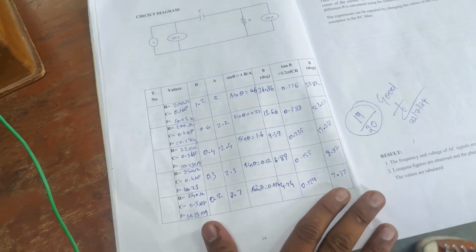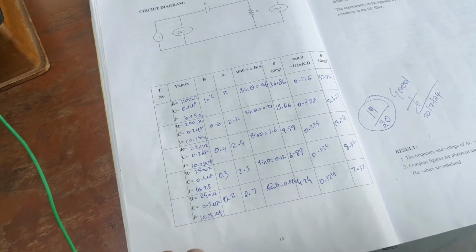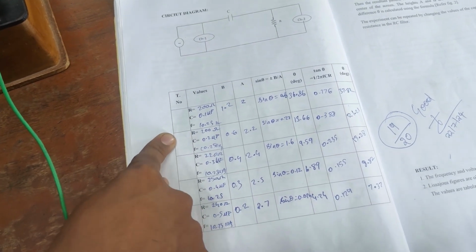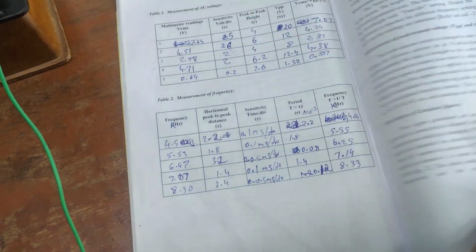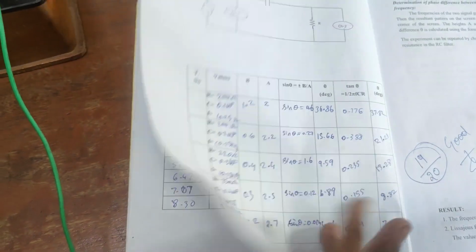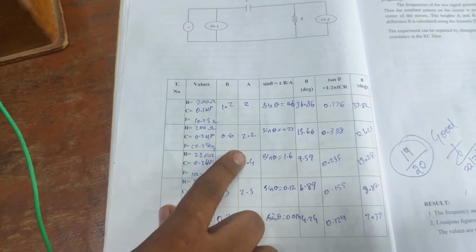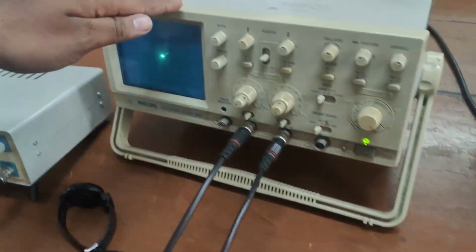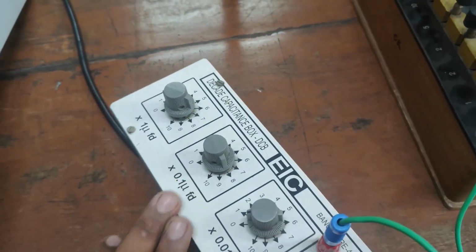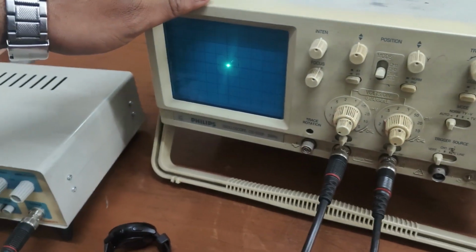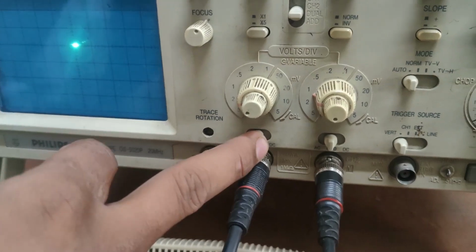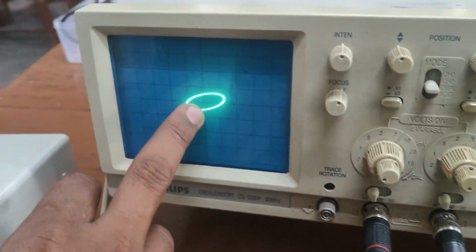So for the experiment, we are gonna find the Lissajous figure by varying the resistance or the capacitance or the frequency, and correspondingly we'll find the B and the A value, and again we find the phase difference using that. To obtain the Lissajous figure after making the connections, I have set some 500 ohms resistance and given some capacitance. I have calibrated this to this point, and to get the Lissajous figure, just change channel 1 and channel 2 from ground. You'll get a Lissajous figure.